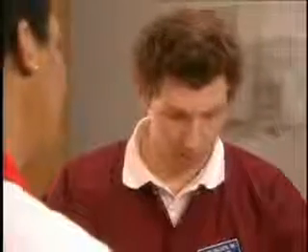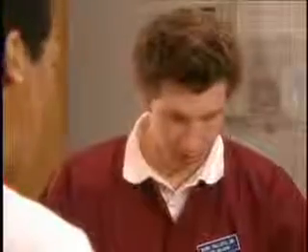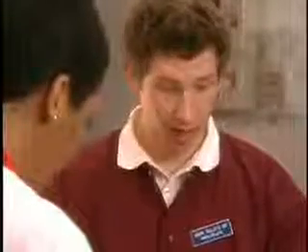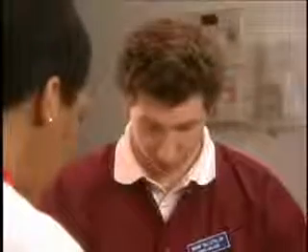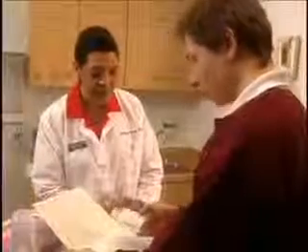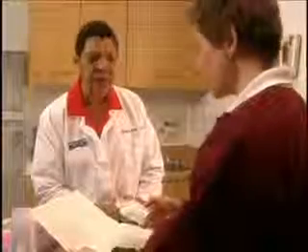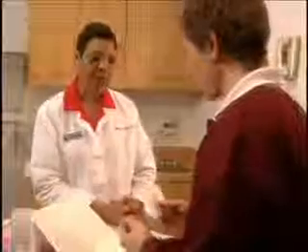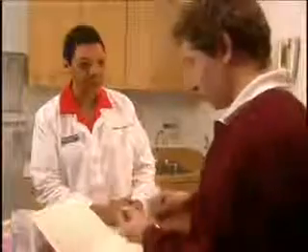All right. And I select the right bottle from the cart. Good. That's check one. Next, I compare the MAR to the bottle. Check two. I check the expiration date. And finally, I do any drug calculations as necessary. And finally, I pour one aspirin into the bottle cap and then into the disposable cup.